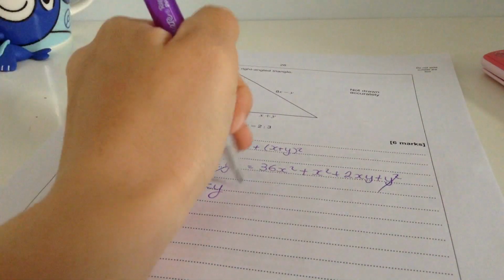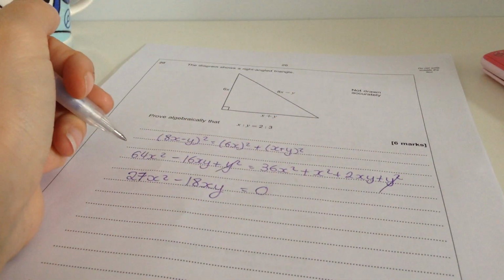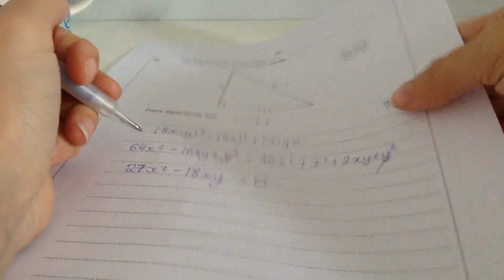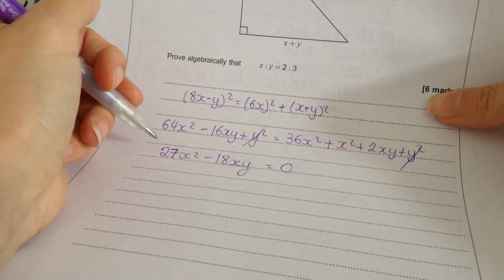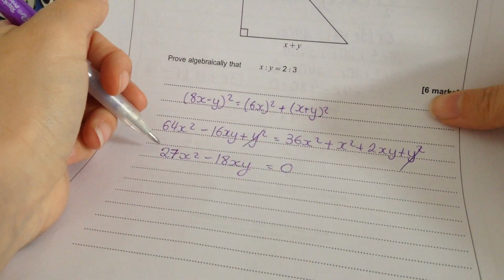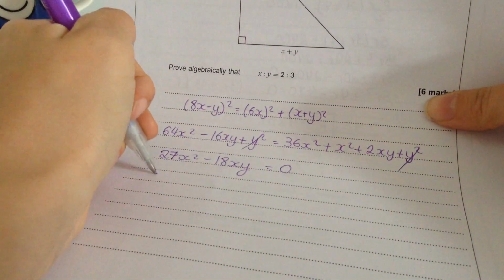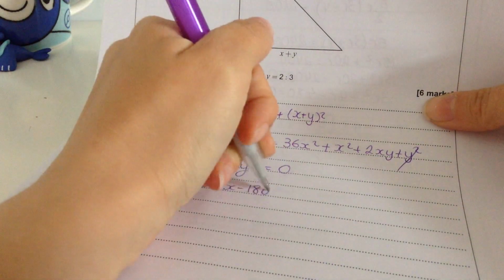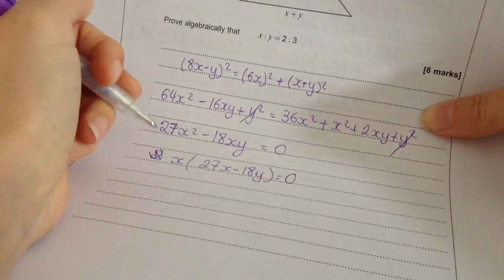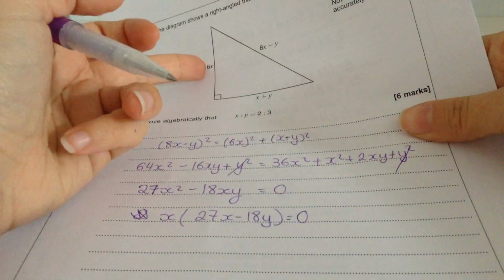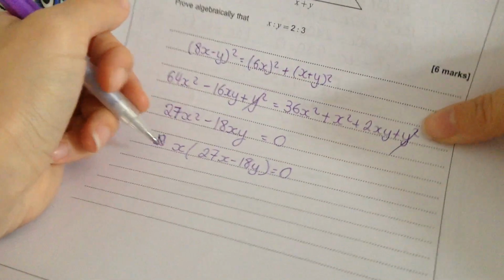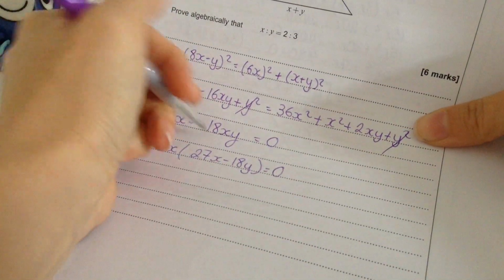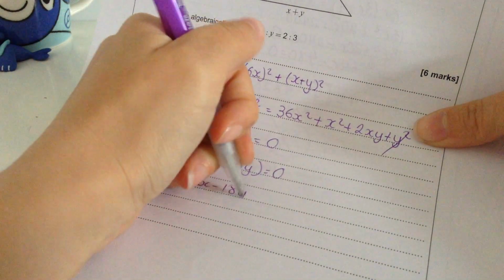And is that all I've got? Oh, that's good. I can see how 2 and 3 is going to come into that. I can almost see. Let's take the x out. Obviously x can't equal 0 here because that would be nonsensical, because that would mean that length is 0. So I can almost just divide by x and say, yeah, forget x. And I get that equals 0.